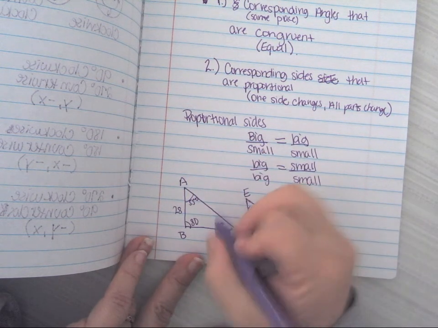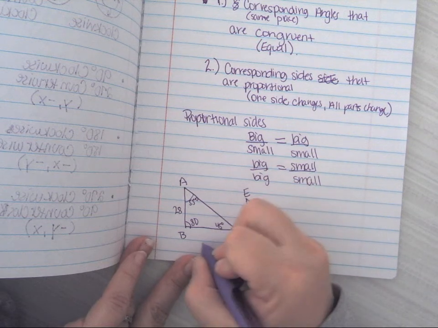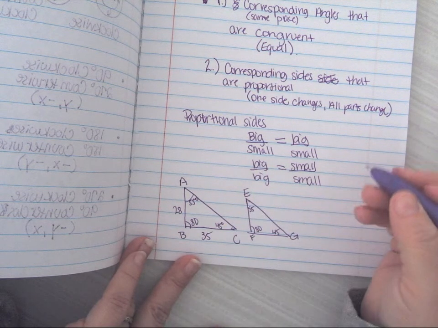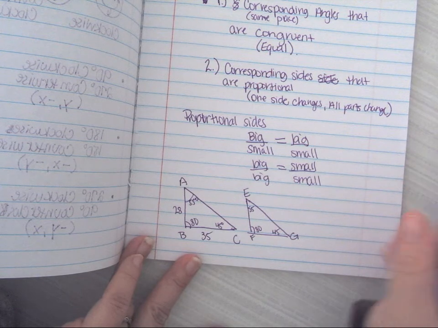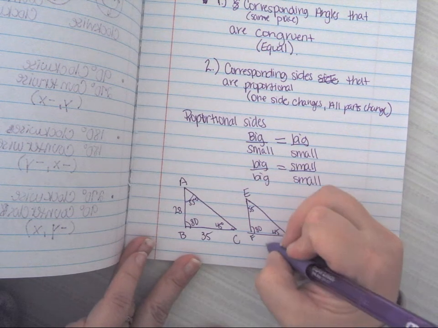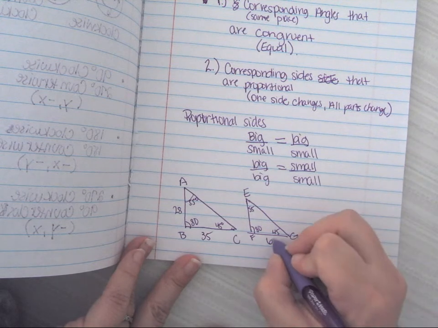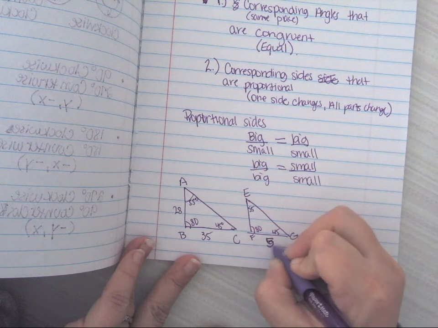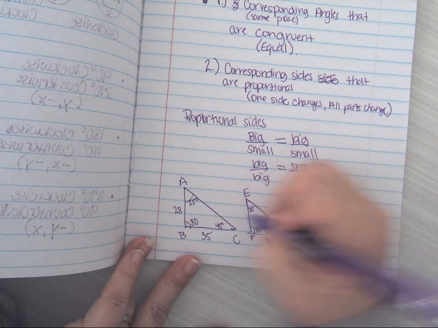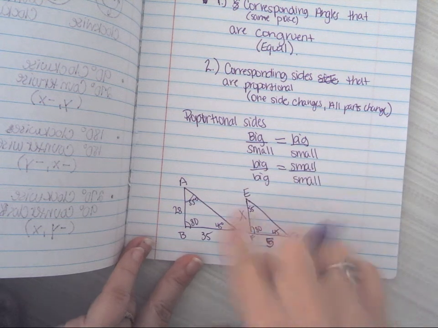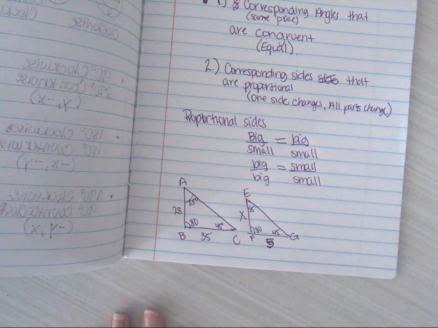Now let's say my big one is 28, 35, and this is 5. And x. I want to figure out what that side length is. They're similar figures, so they have to have the same ratio.